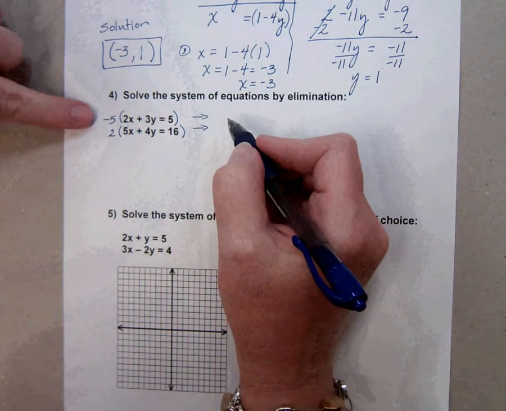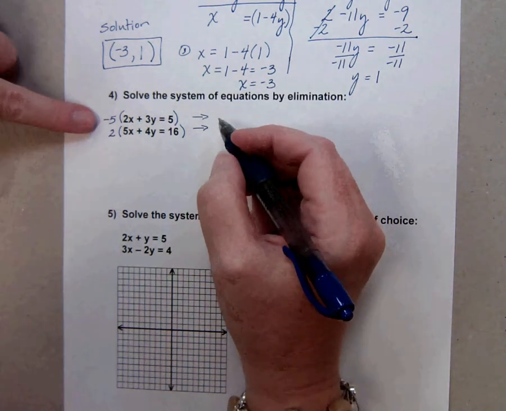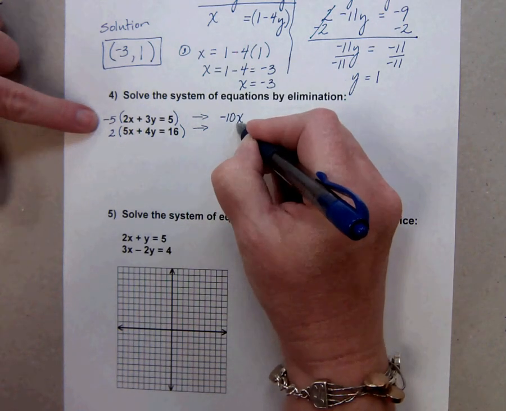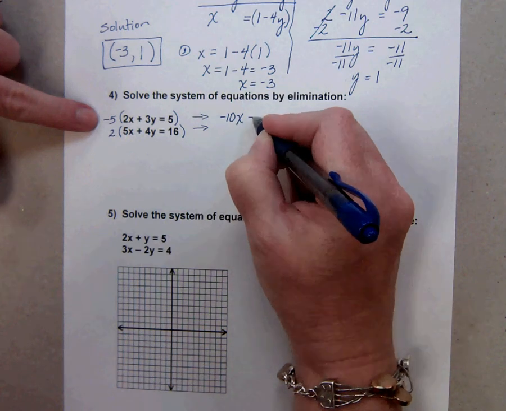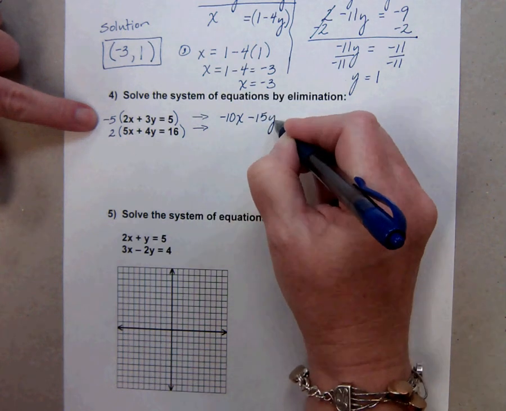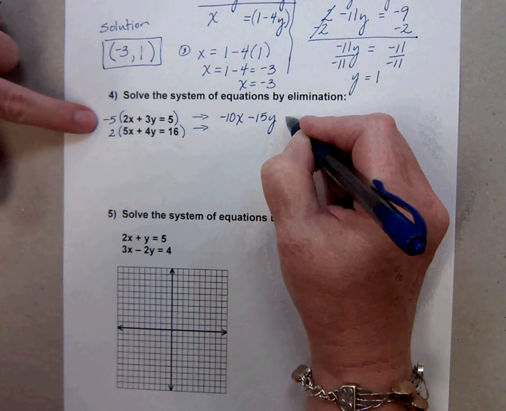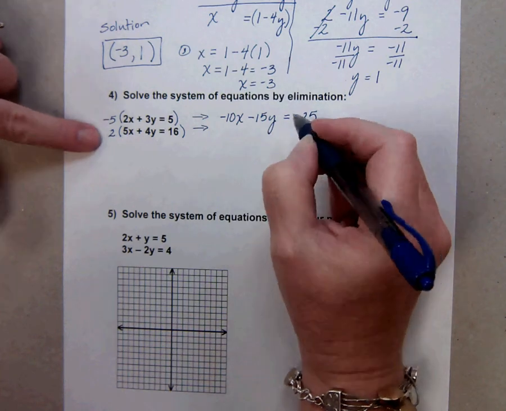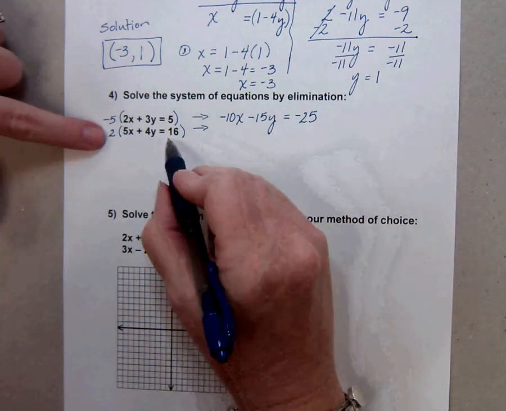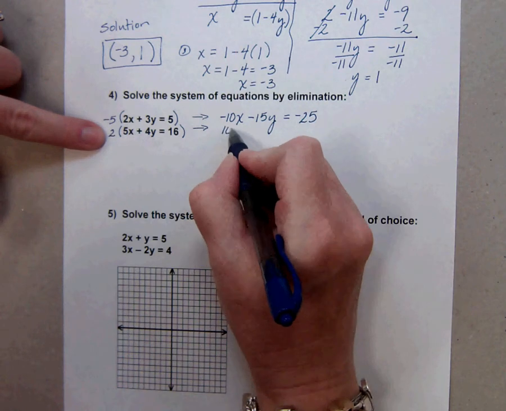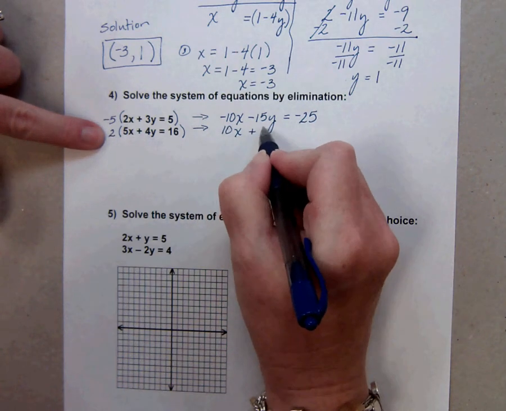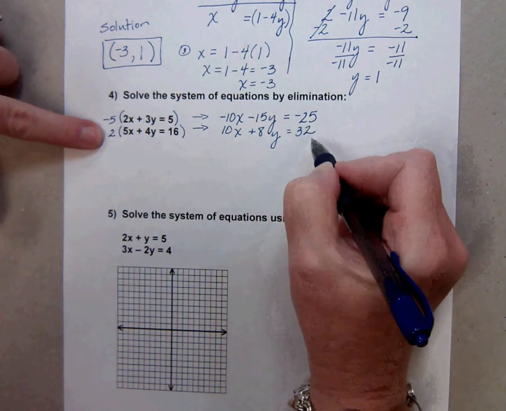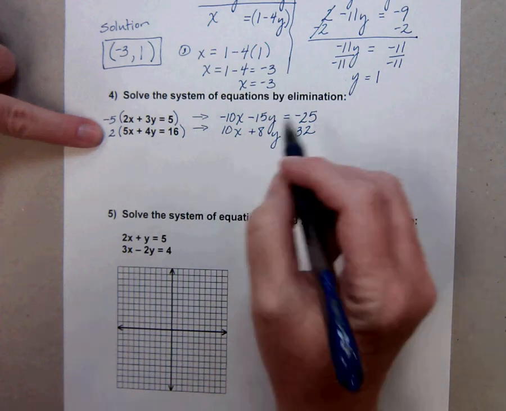Now you do use the distributive property, the reason I put parentheses. Negative 5 times 2 is negative 10. Don't forget the y. A negative times a positive is a negative, so it's negative 15y. And a negative times a positive is a negative, so equals negative 25. When you multiply through the second equation on the bottom here by 2, you're going to get a positive 10x, a positive 8y, and a positive 32. You're multiplying the 2 times all of those terms.